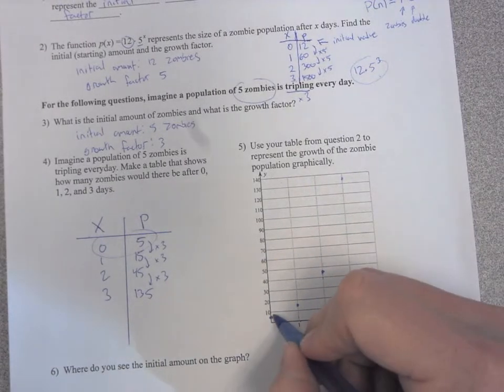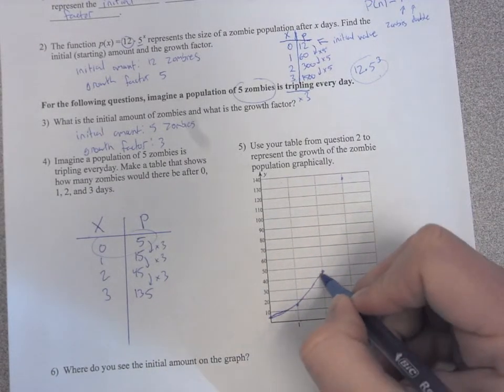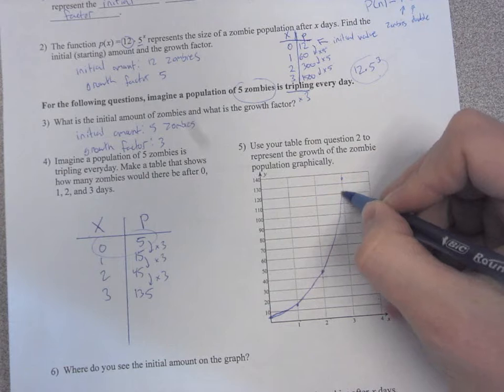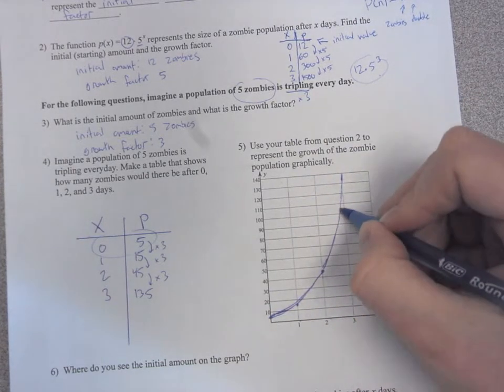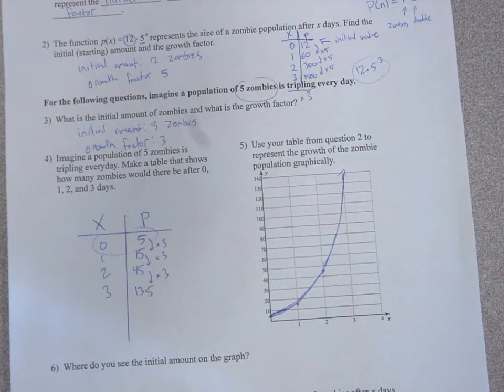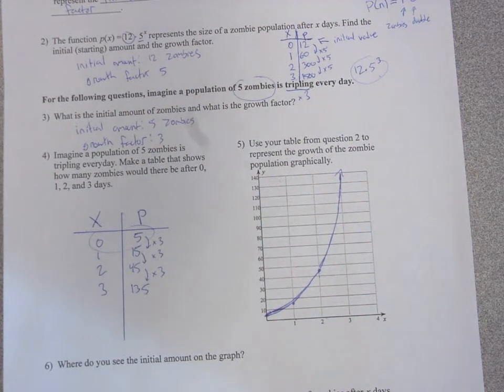You'll notice that these exponential functions tend to grow pretty fast. So we're going to make a nice smooth curve, just like the zombie graph that you guys made in class today. All right, and there we go. That's our exponential growth curve.